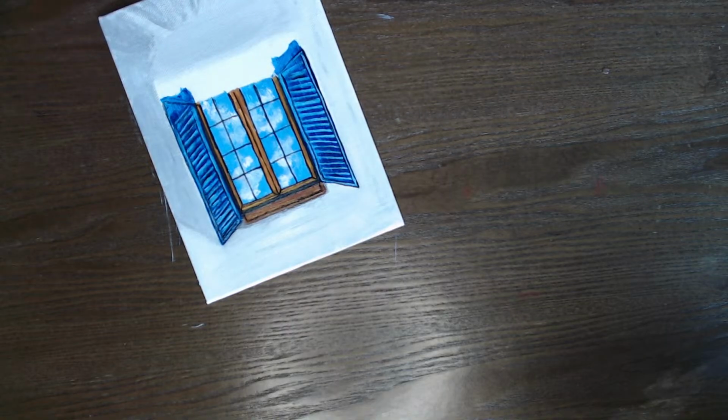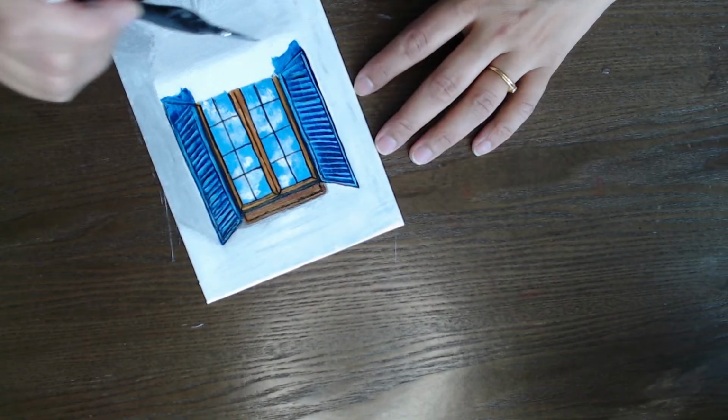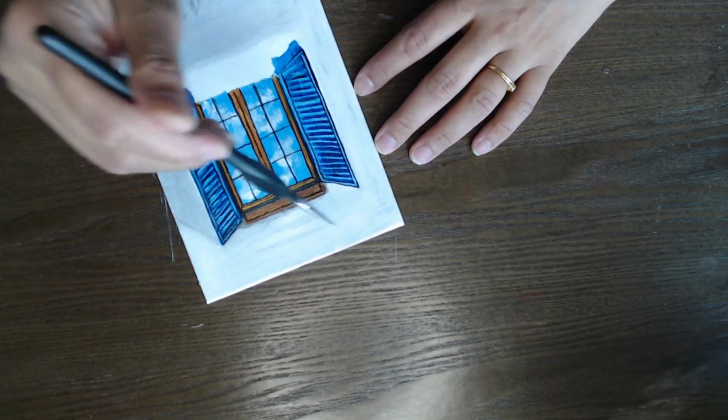Okay, so my window is almost done. Now what we will do, we will add flowers here and somewhat flowers here.